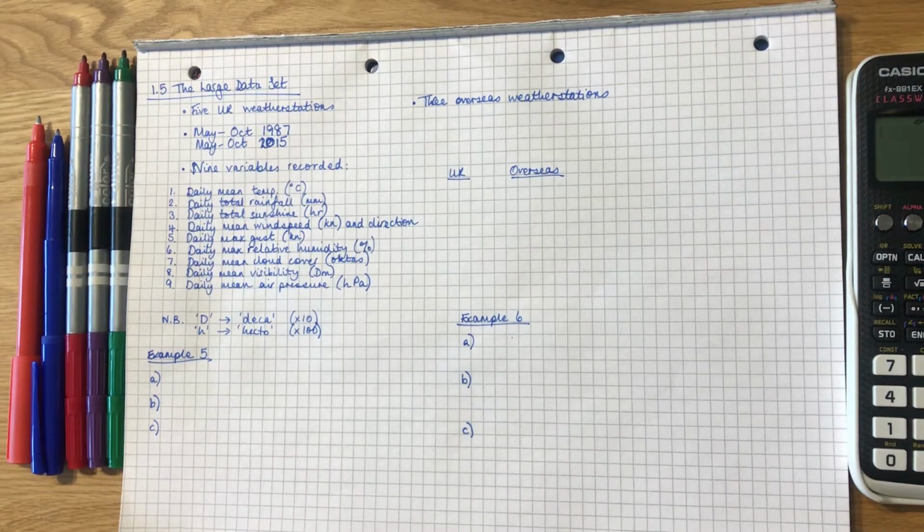Let's take a look at the large data set. Throughout your 2 years doing this course, you will spend some time looking at a very large data set to do with information on weather from the UK and from around the world. The reason you spend some time looking at a large data set is that it's really important to be able to apply what you learn about statistics and how to analyse and present data to larger sets of data.